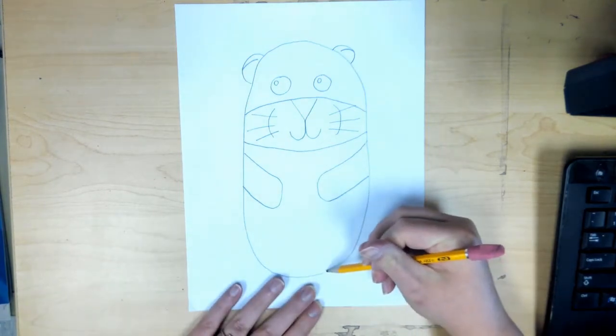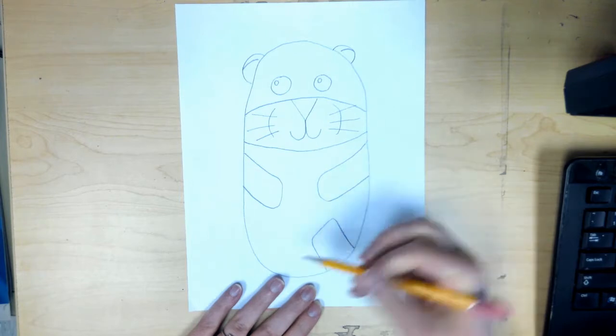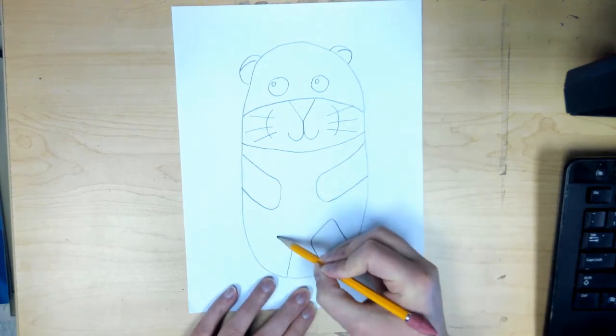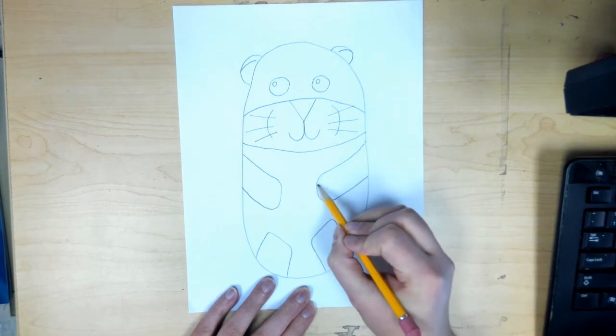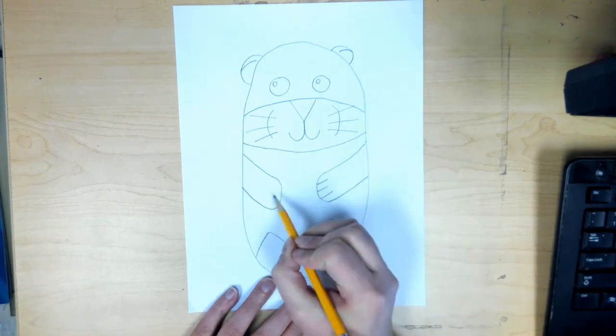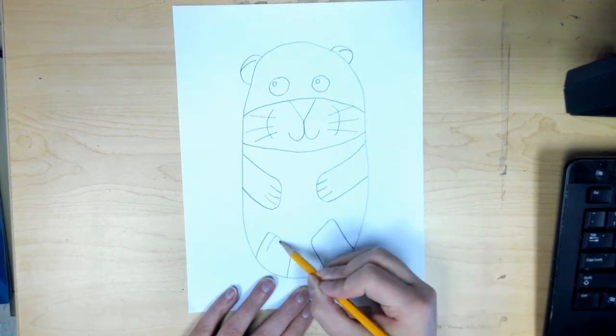Then his feet up, over. They're a little bit wider than the hands. Up, over, back down. We'll put some fingers in there and some toes.